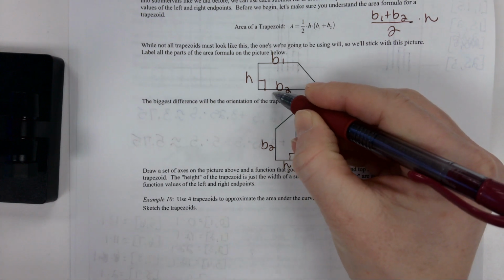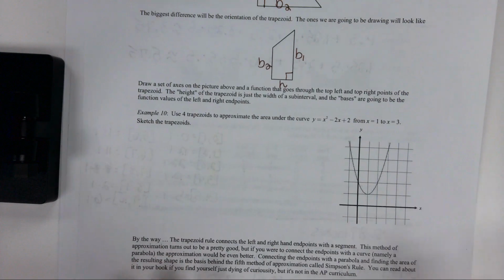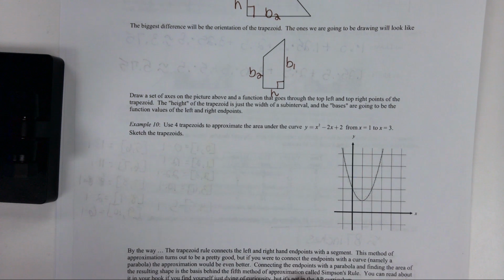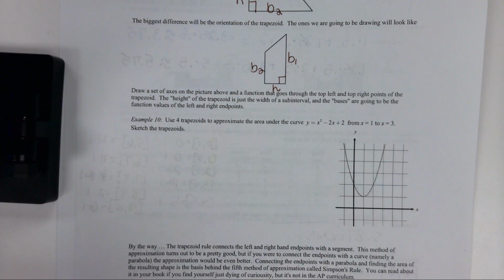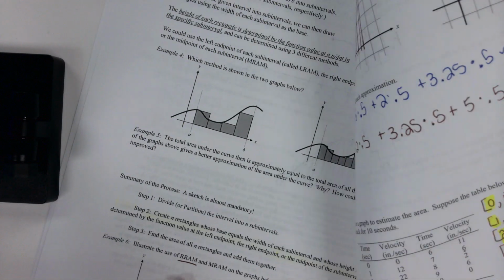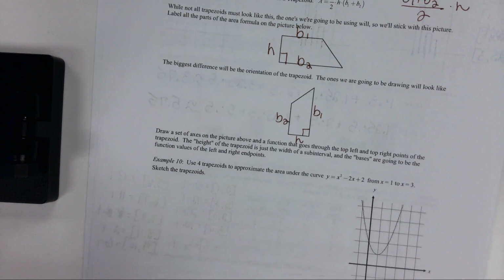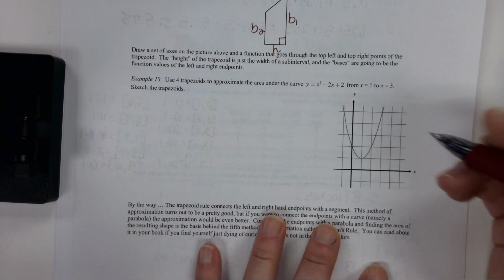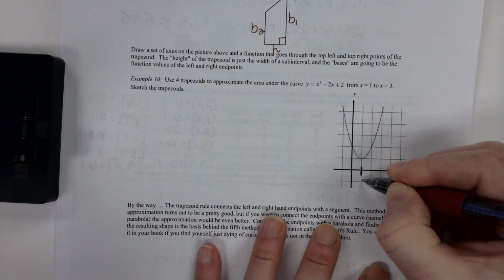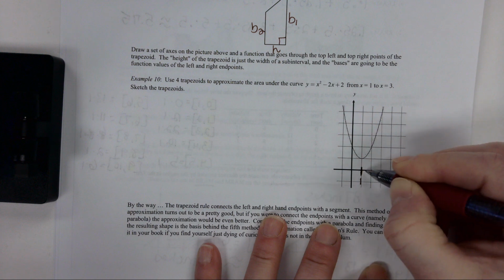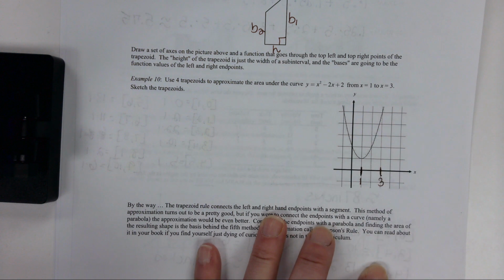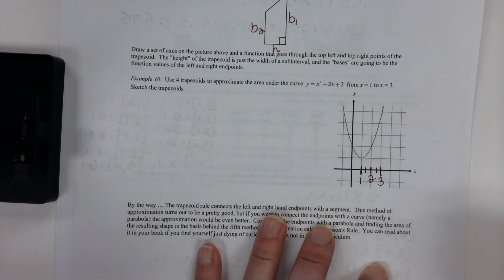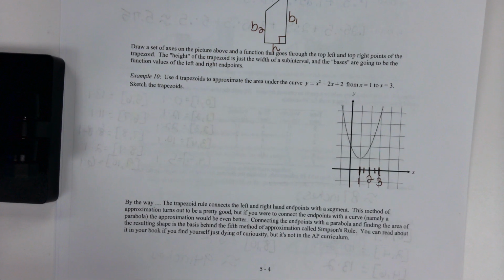We'll just do it down here. Okay, we're going to use 4 trapezoids to approximate the area under the curve x squared minus 2x plus 2. We did this before, remember that? We did them with rectangles, now we're going to do it with trapezoids. I wish it was zoomed in better, but here's 1 to 3. Would you also put tick marks halfway between, because I want 4 of them.